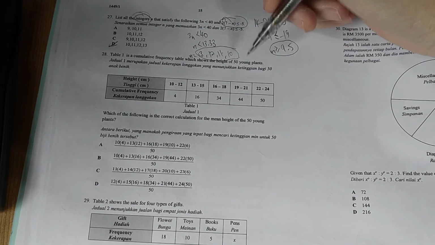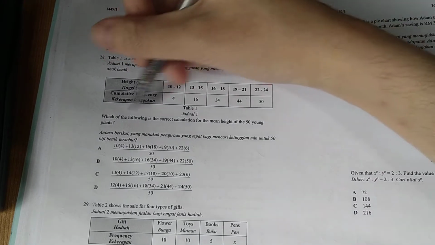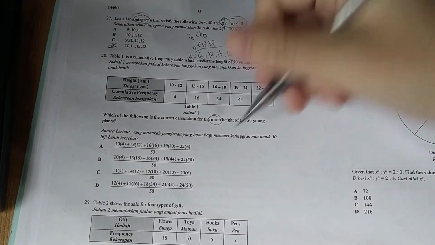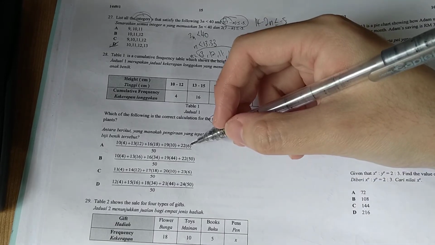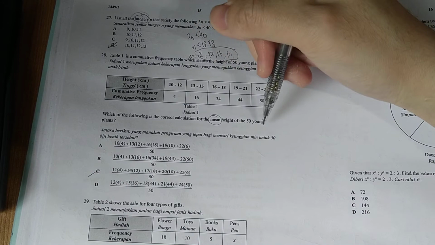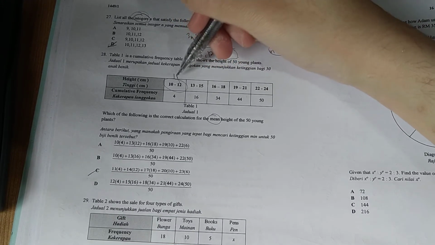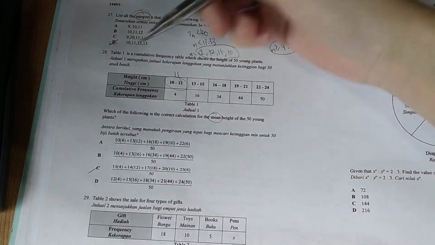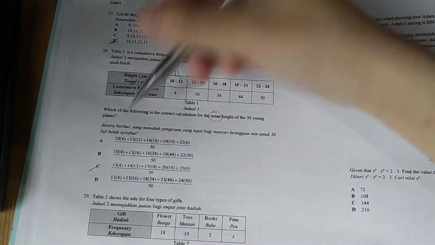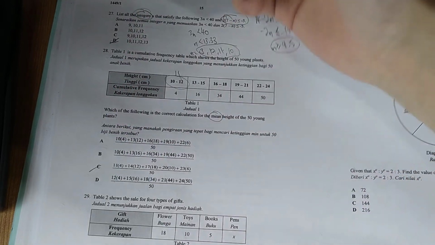28. Table 1 is a cumulative frequency table which shows the height of 50 young plants. Which of the following is the correct calculation for the mean? If you look at A, B, C, D, you already know the answer is C. Because for the mean, the formula is midpoint times frequency. And how to find the midpoint? 10 plus 12 divided by 2, so it's 11. If you look at A, B, C, D, only C uses the correct midpoint. You cannot use 10, you cannot use 12. So the answer is C.